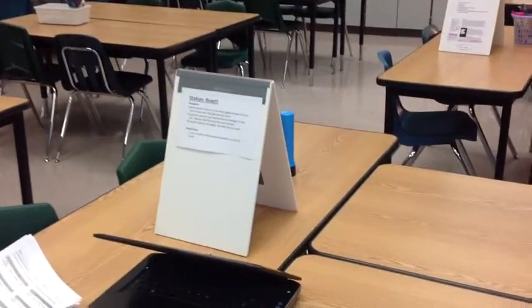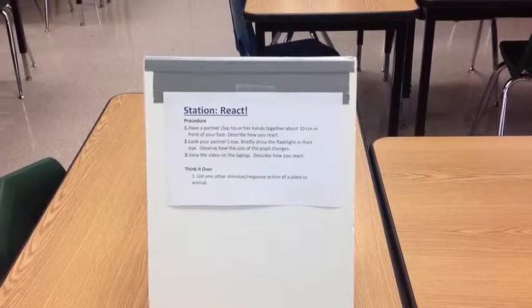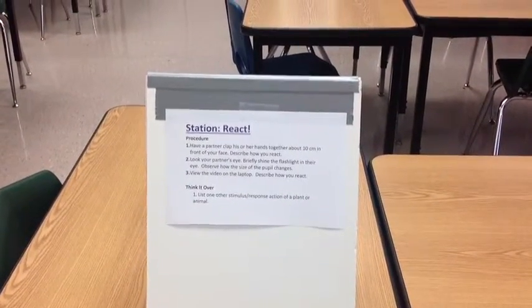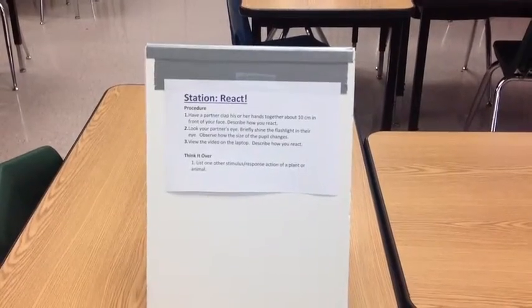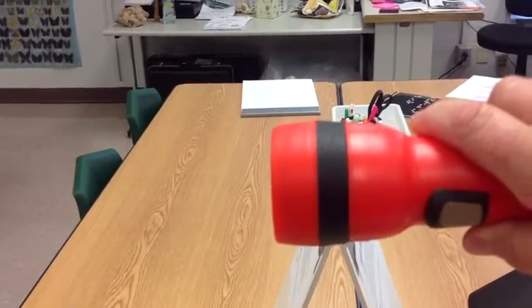Okay, here we are at station number 1. This station is called react. At this station, you and your partner are going to explore a response to a stimulus. First thing you're going to do is you are going to have a stimulus that is auditory. We talked about that and did an experiment with that. Secondly, you're going to use a flashlight to provide a light stimulus.